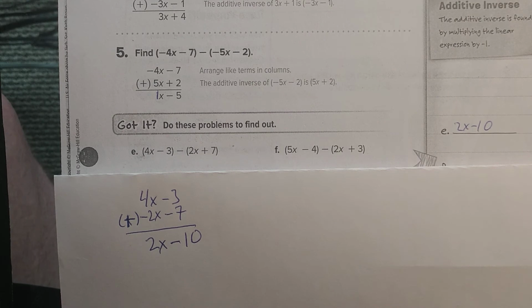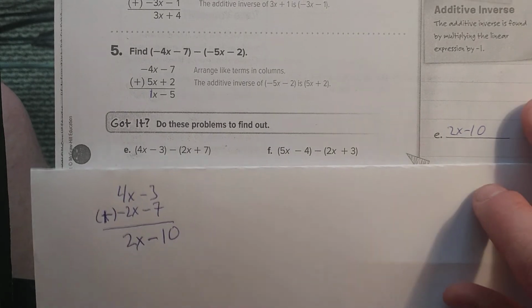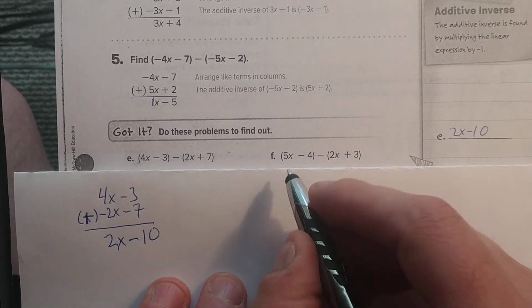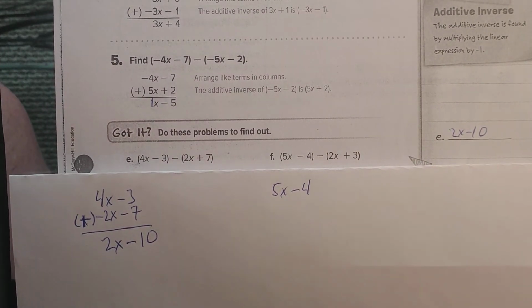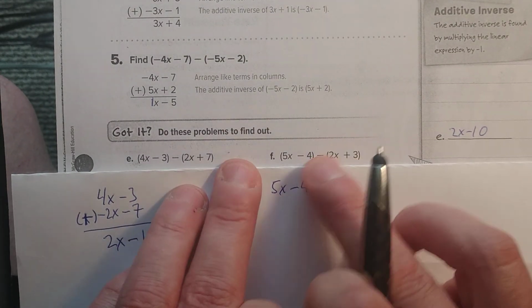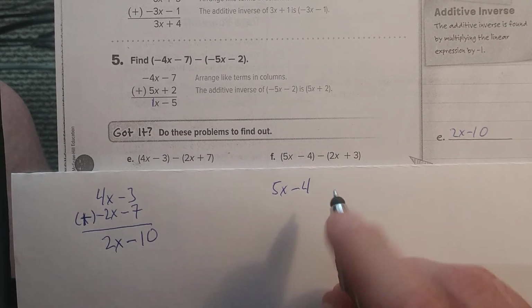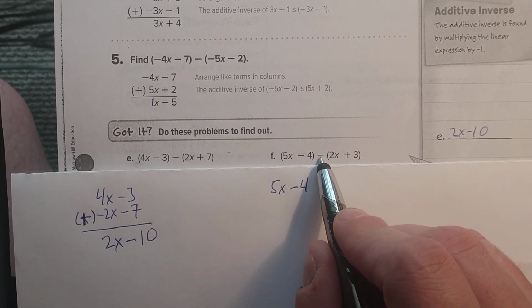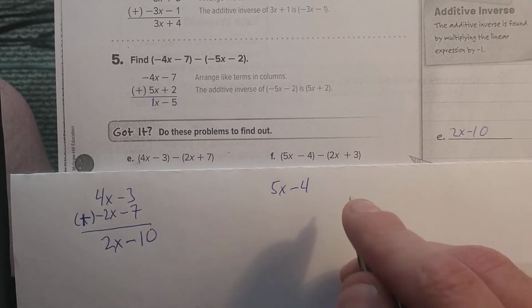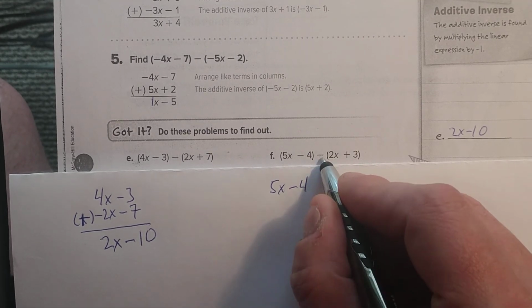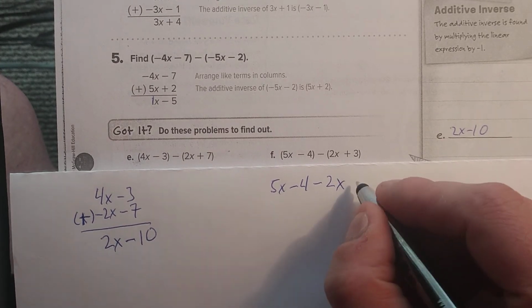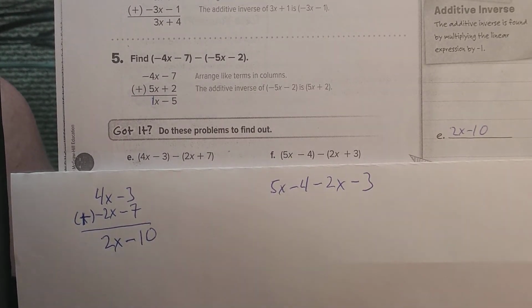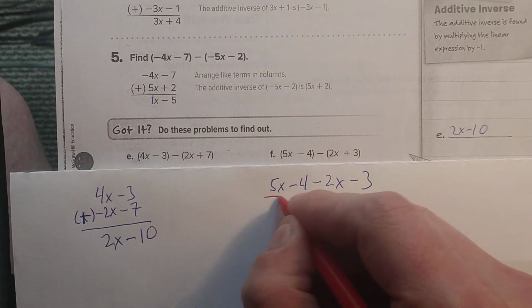Okay? Now, for the next one, I'm going to write it a little bit different. I'm going to rewrite this first part, 5x minus 4. And I'm not going to use parentheses, okay? Because I'm going to distribute, if you remember what distribution is, I'm going to distribute this negative or this subtraction to everything in the parentheses. So now that minus 2x, I'm just going to go like this, just like a minus 2x. And then that positive 3 becomes a minus 3. And then you can go through and just put together your common like terms.